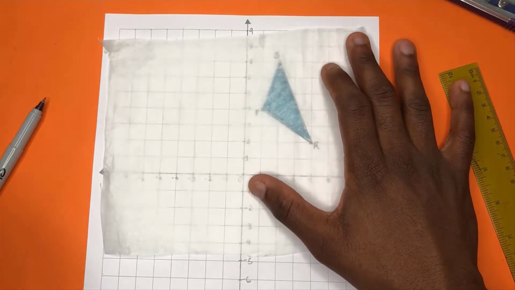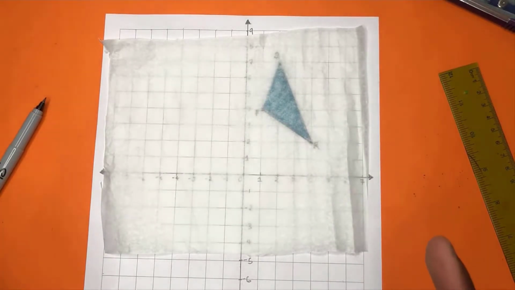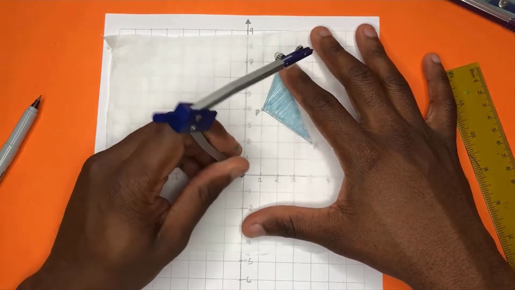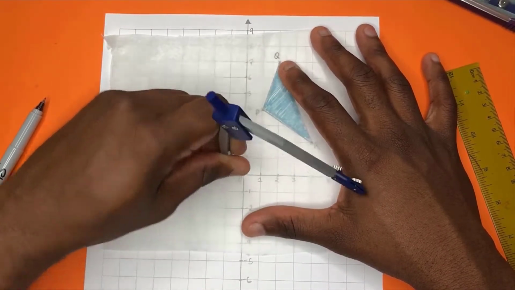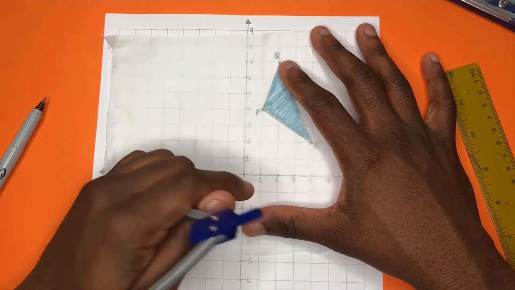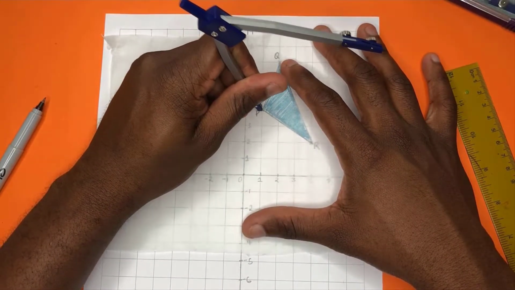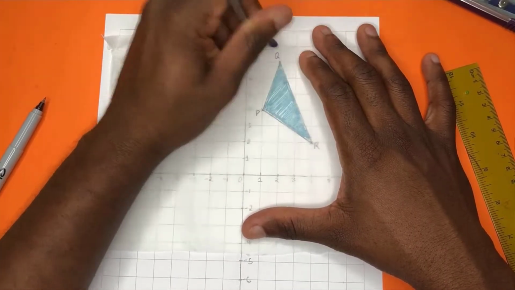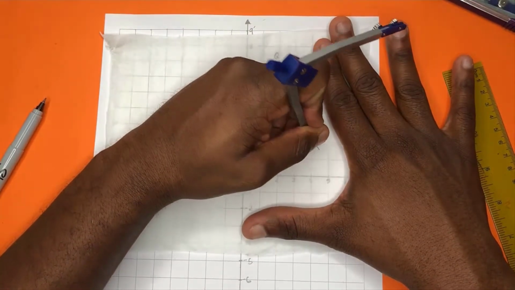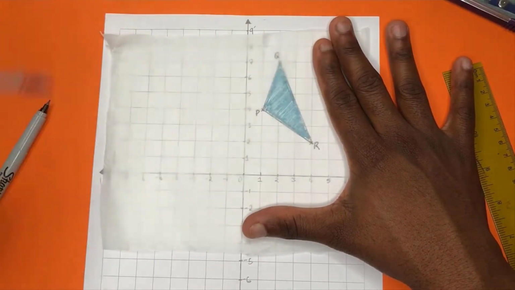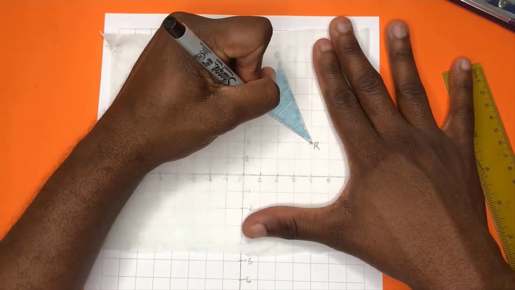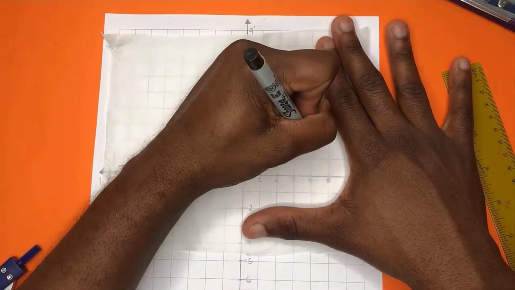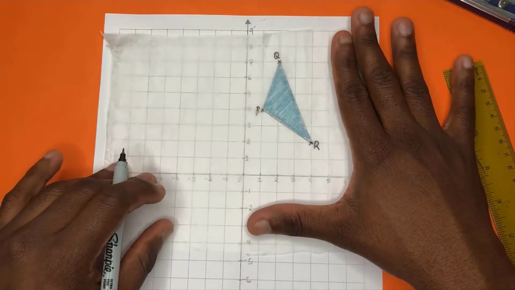The first thing we need to do is to identify the center of rotation and the object. So we said this is my center of rotation right here, okay, at the origin. And I'm going to identify my points. So I'm going to bore holes through each of my points. So this is P, Q, and R, okay? P, Q, and R. And I'm going to just mark those points off on the grease paper. It's P, Q, R. Cool?